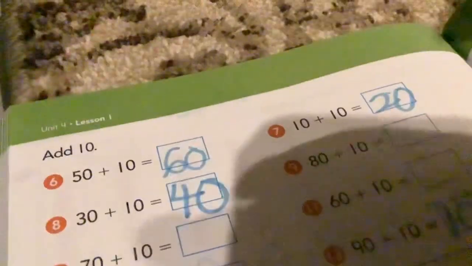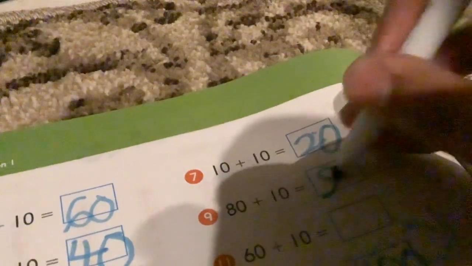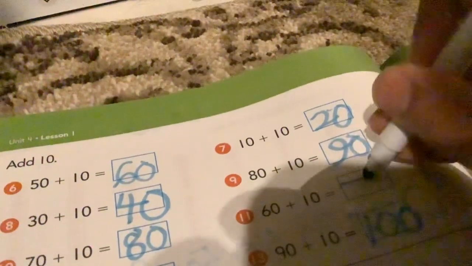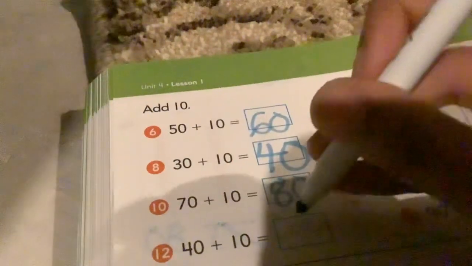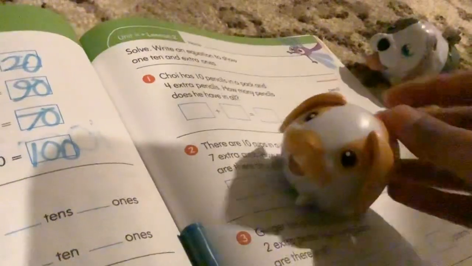This means that if we do this correctly, 3 plus 1 equals 4, 0 plus 0 equals 0, so add that 0, then all these answers are pretty straightforward. 30 plus 10 is 40, 80 plus 10 is 90, 70 plus 10 is 80, 60 plus 10 is 70, and 40 plus 10 equals 50. You see? You just need to focus on the one-digit numbers first and then add the 0 after it.